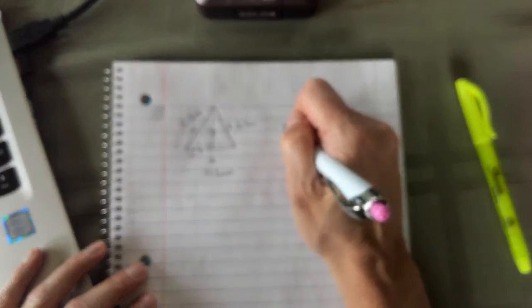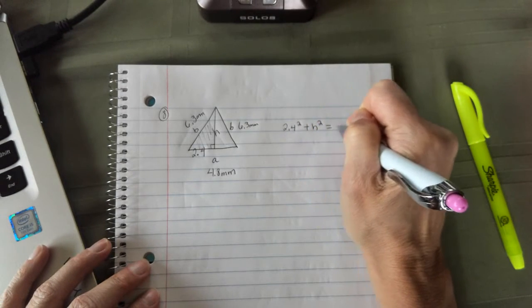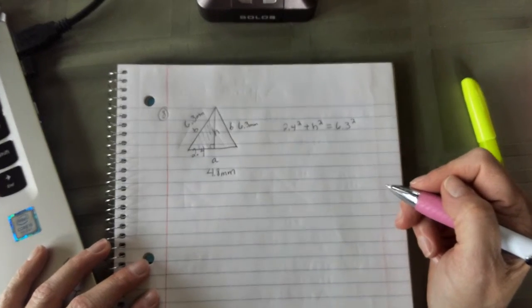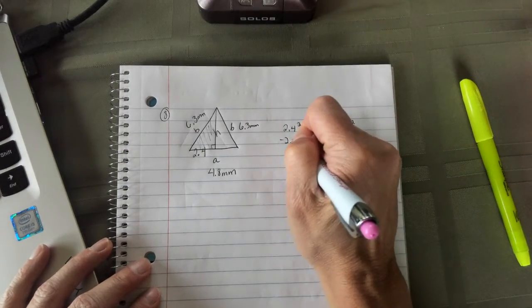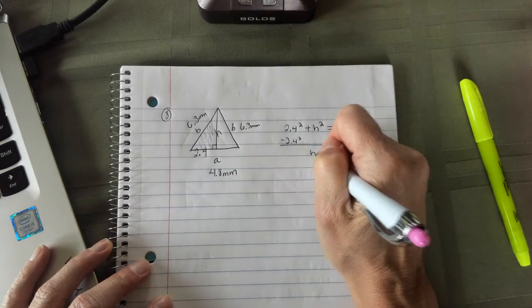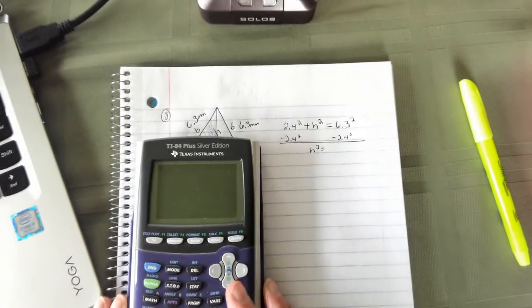So we're going to take 2.4 squared plus our height squared equal to our hypotenuse squared of 6.3. I'm actually going to subtract off my 2.4 squared. It saves me a little bit of writing. And so I'm going to do my arithmetic.